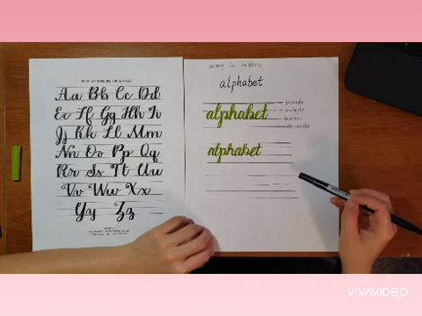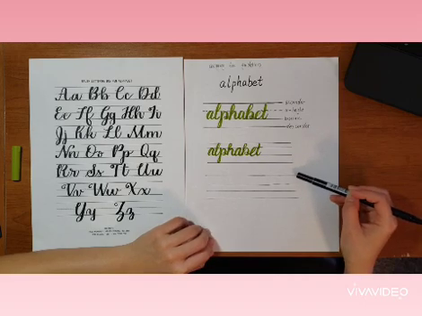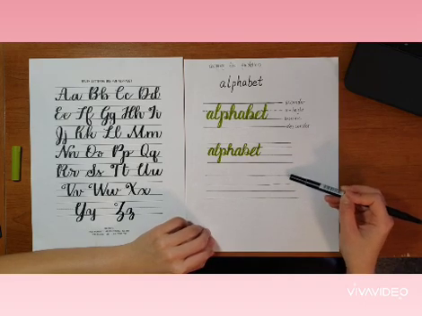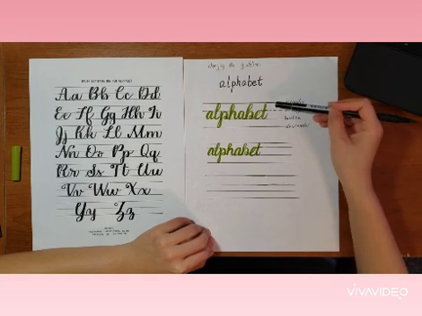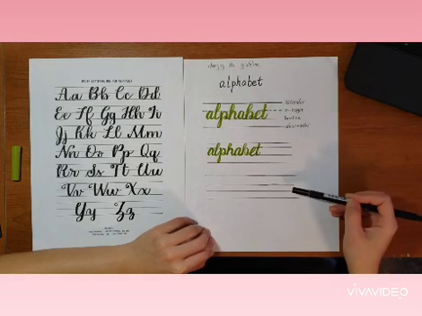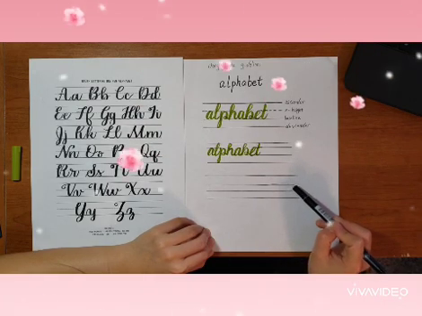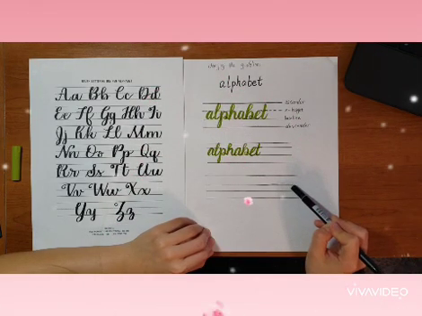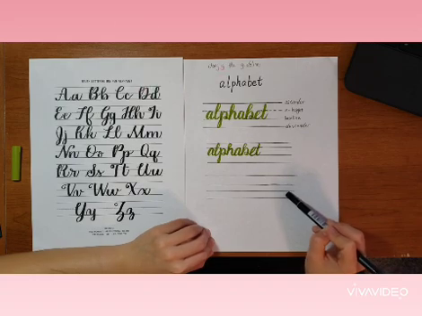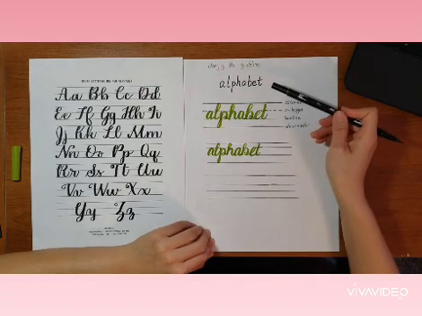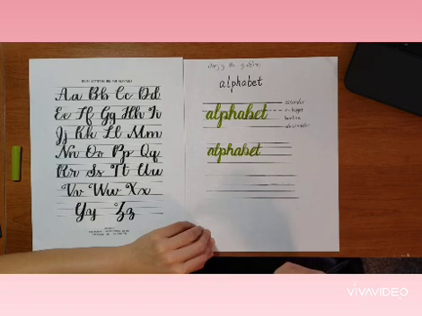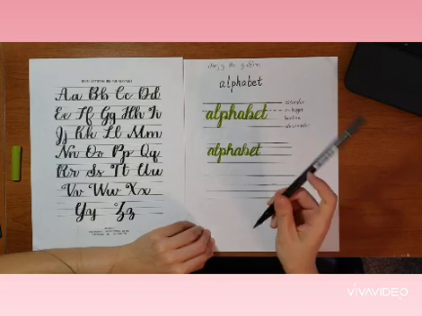For the third one, I made the ascender and X height further away compared to the regular set. I made the space between X height and baseline a little bit smaller, and I didn't change the third space here. So we're going to write the same word alphabet, and after we write, let's compare the styles.